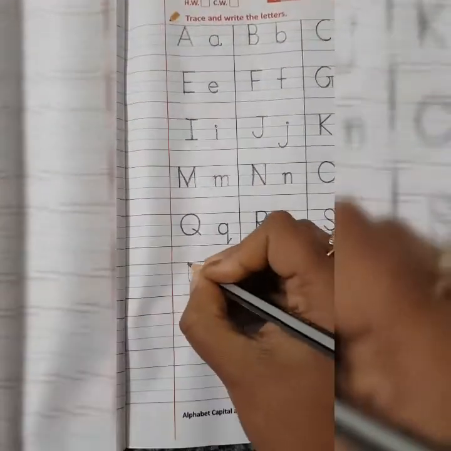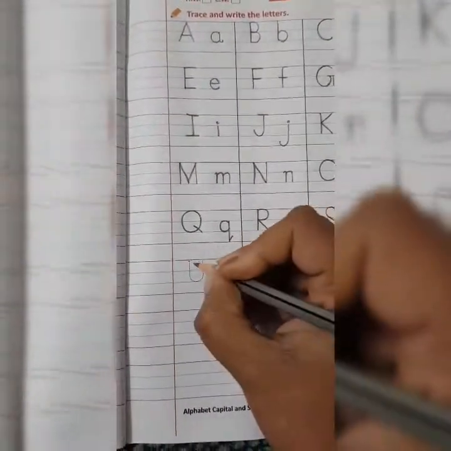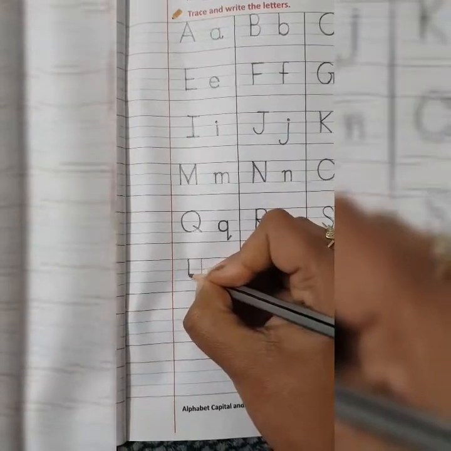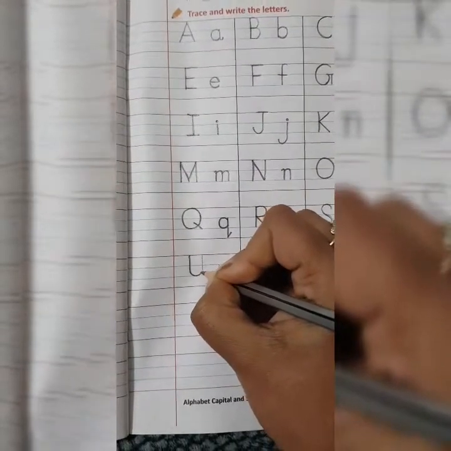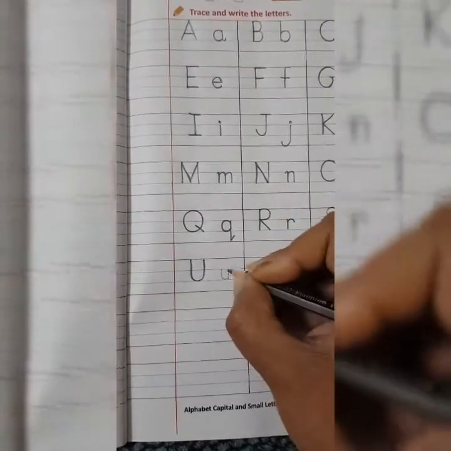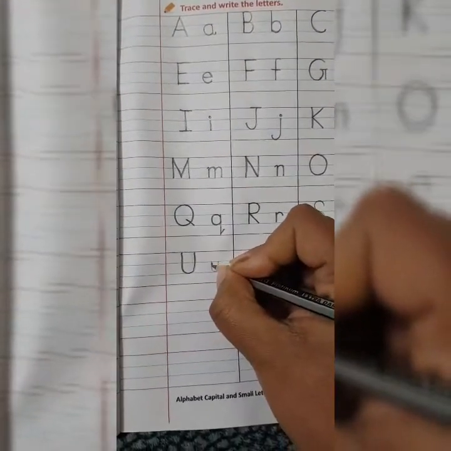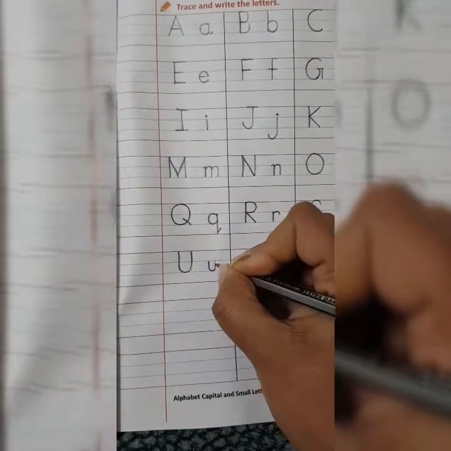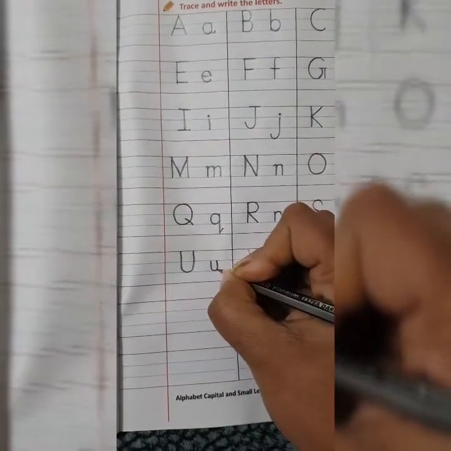U sound U. We will use a standing line, a little curve like this and then again a standing line. Lowercase letter is also the same: standing line, little curve, standing line and then a little curve like this. It's lowercase letter U.